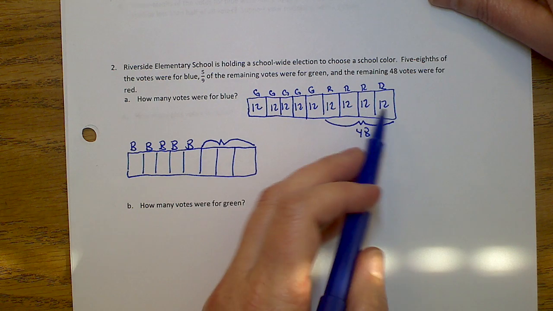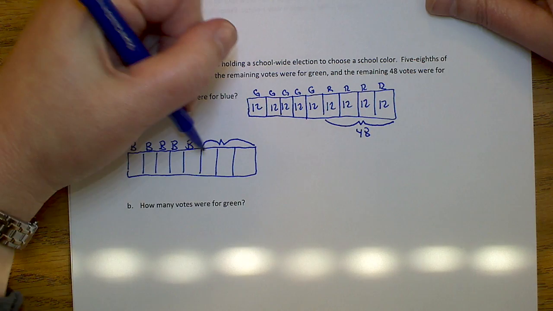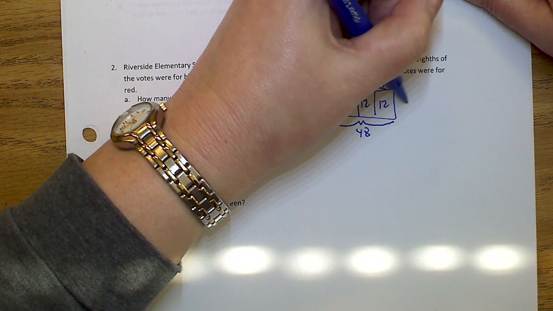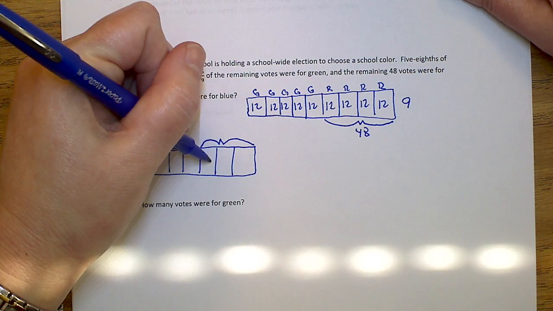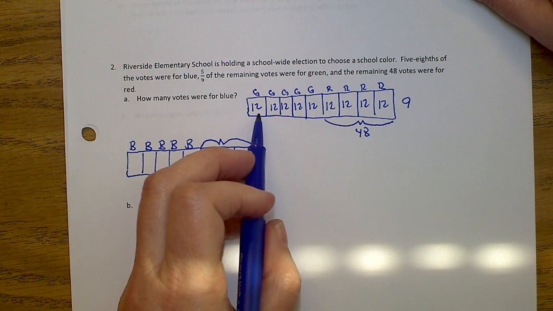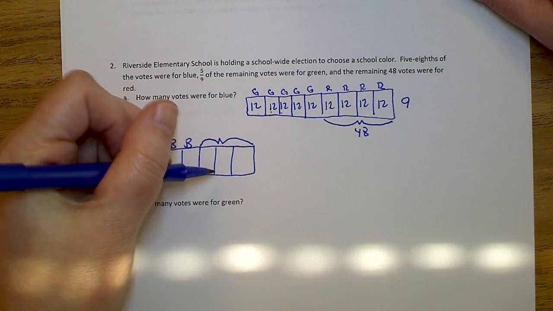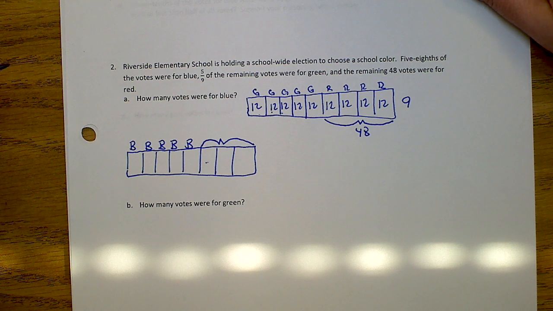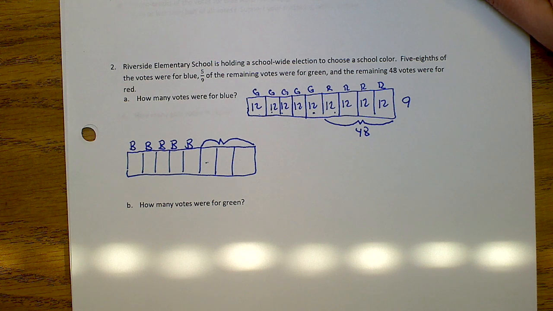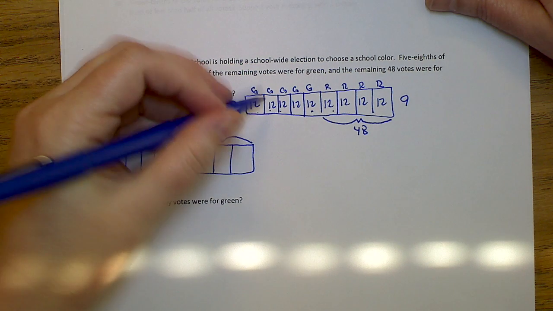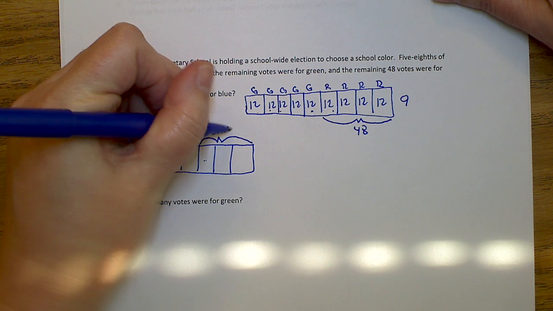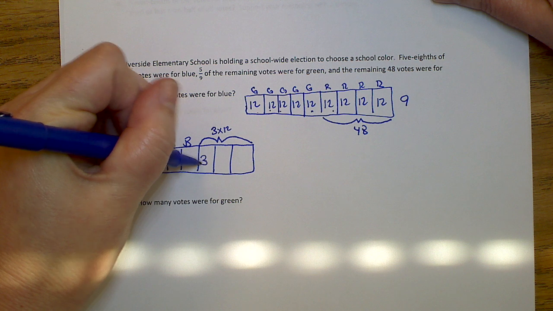Well, we could add all these up, or we could just say, okay, 1, 2, 3, 4, 5, 6, 7, 8, 9. 9 total here, divided by how many? 3 would give us what? 3. So if each of these is worth 12, what's one of these worth? 3 times 12, 36. So this would be the 3 times 12 for each box, which would be 36.